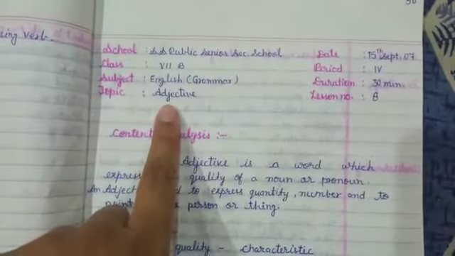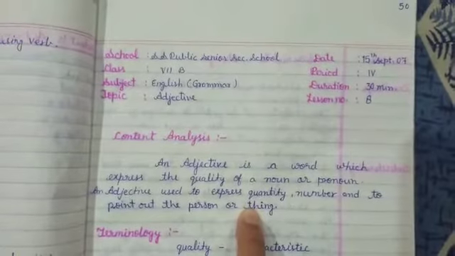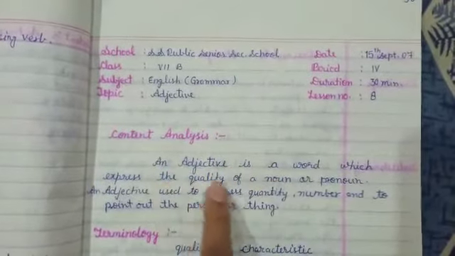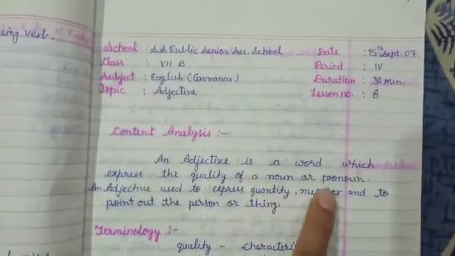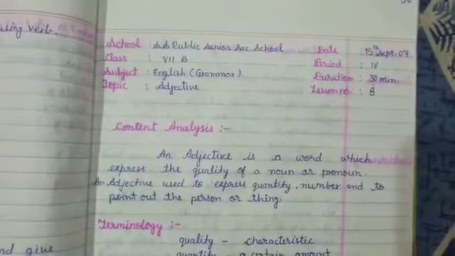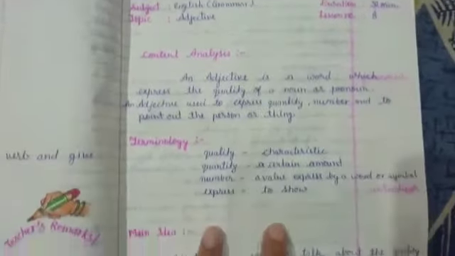Today's topic is adjective. So here we have written a little something about what an adjective is. An adjective is a word which expresses the quality of a noun or a pronoun. An adjective is used to express the quantity, number, and to point out the person or a thing.